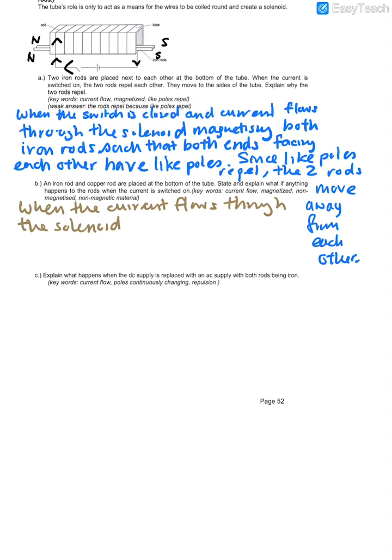So when the current flows through a solenoid, what to say next? It will magnetize the iron rod. The iron rod will be magnetized, while the copper rod will not be.